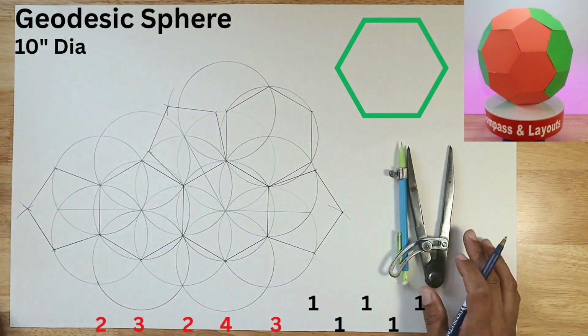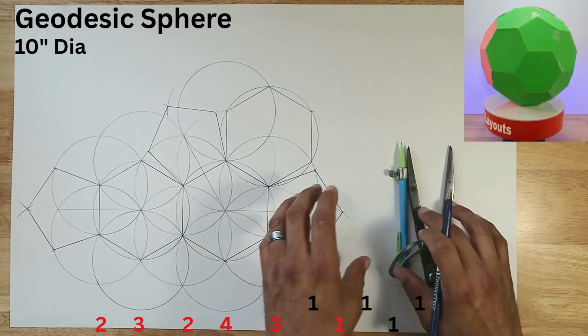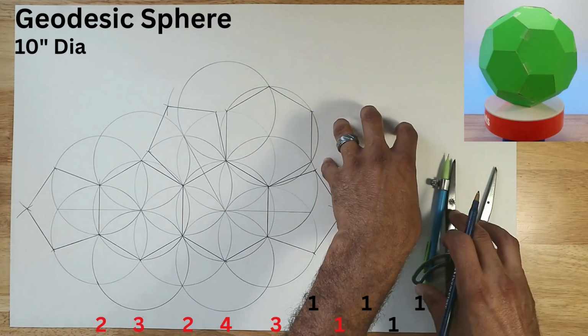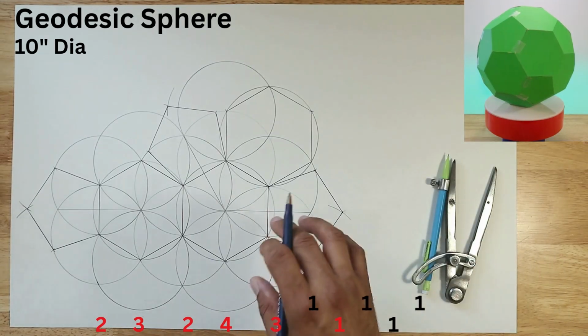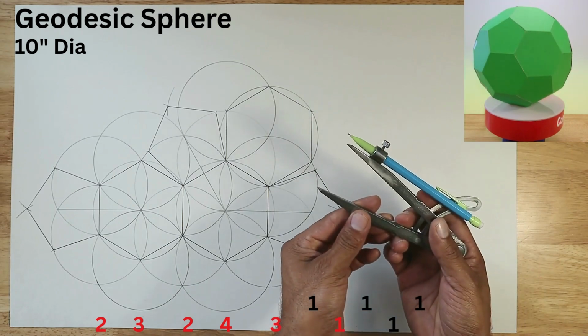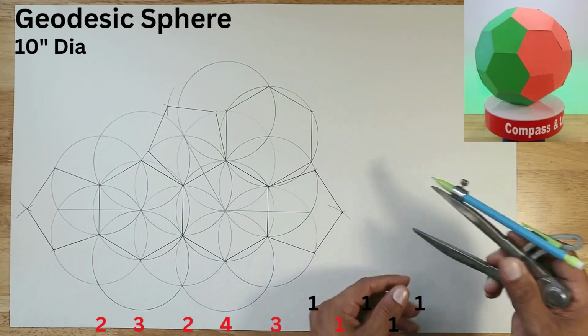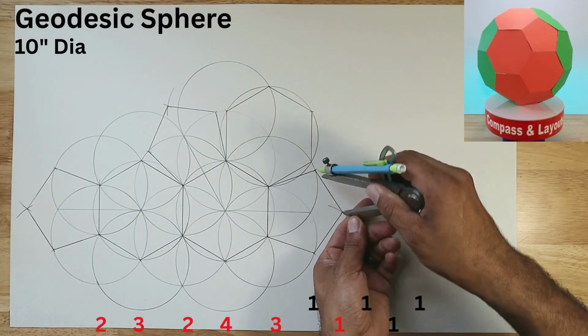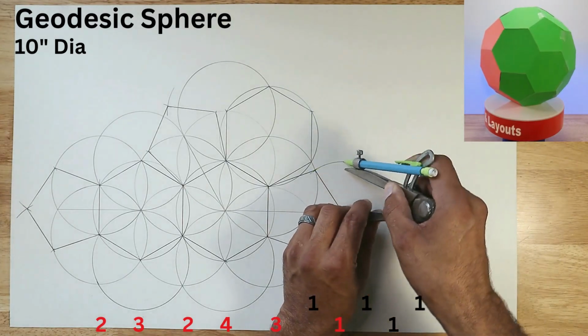Alright, so there it is. Now we need to get one more hexagon here and the pentagon here, and that'll finish the pattern to make our geodesic sphere. So in the same position that you had it to make these circles, you're going to put your sharp point right here on this corner of the pentagon, and then swing it over to the opposite side of the corner and then make your circle.